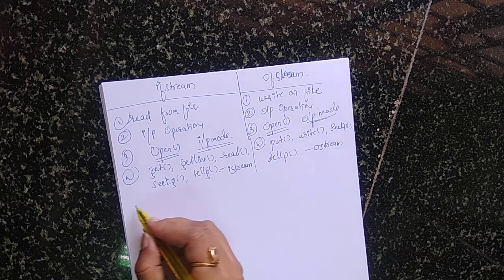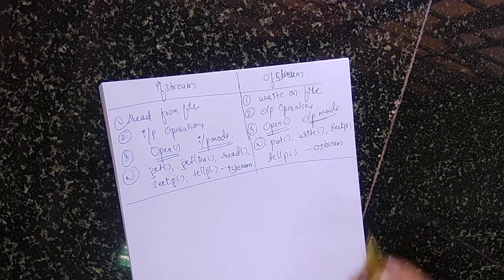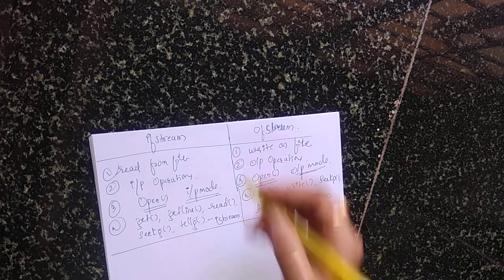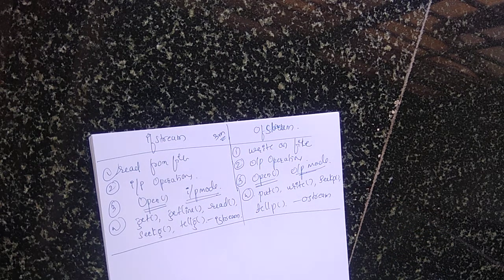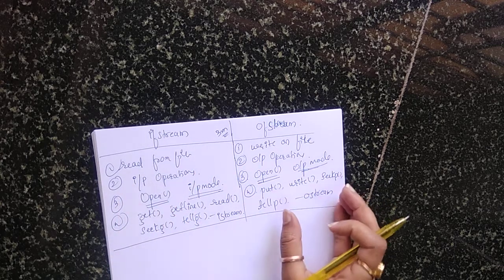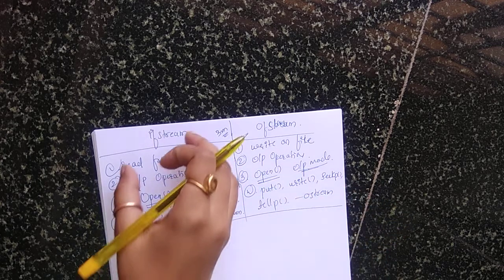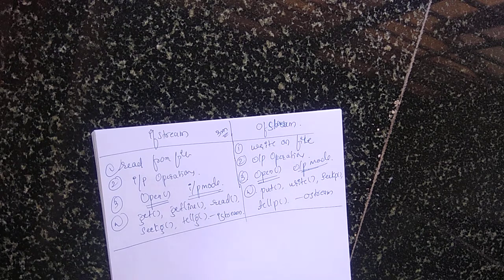Fine. So these are the differences we had studied in the last session, between ifstream and ofstream. The question may be asked for 3 marks. You have to study it. Or if the question asks to explain the ifstream class separately or the ofstream class separately, you can write these 4 points separately, more than enough. You will get your marks. So study it for a separate explanation of each class, or else to differentiate between both.